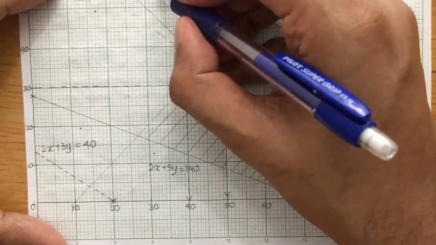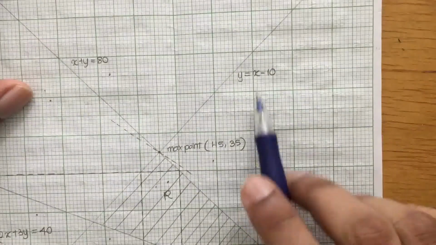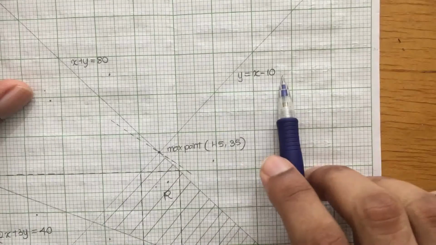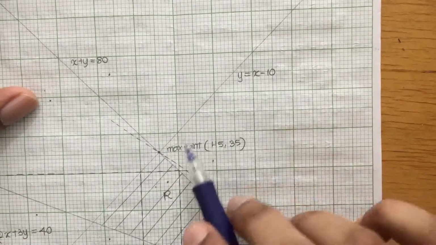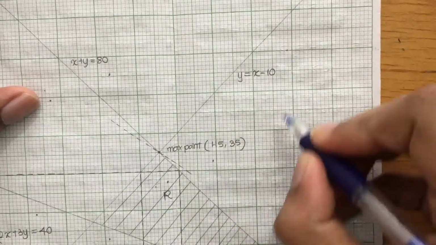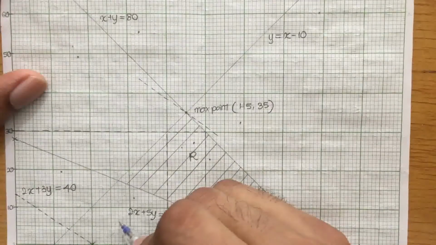Okay, at last, y equals x minus 10. Since y should be less than or equal to x minus 10, you just mark below the line over here, guys. So you mark here, and then you mark here.